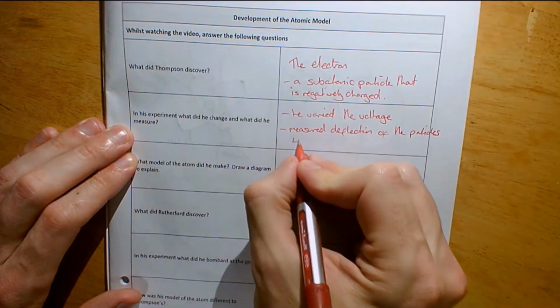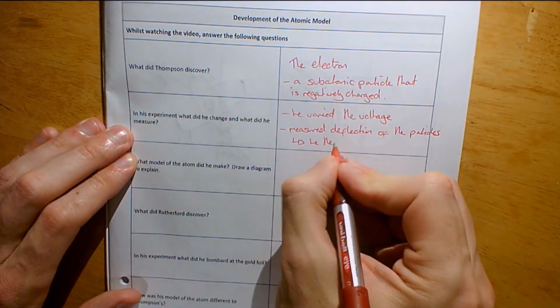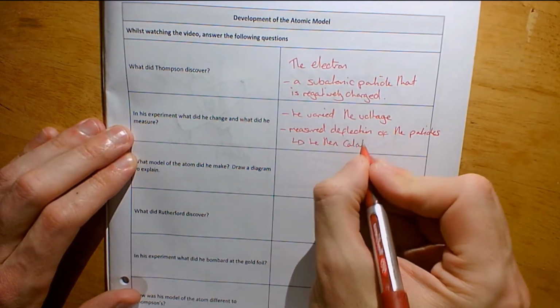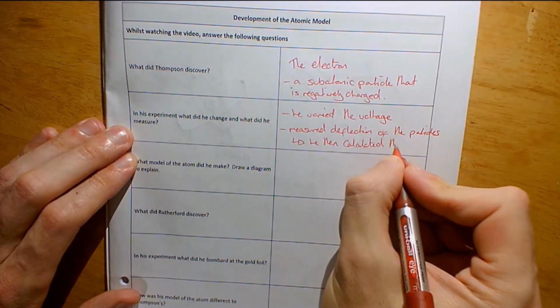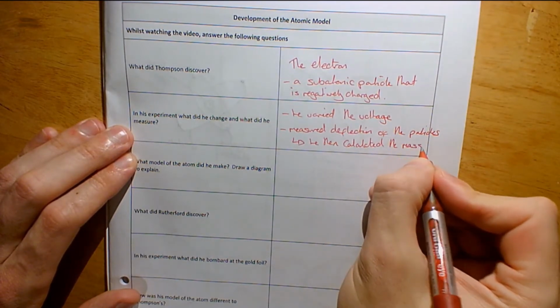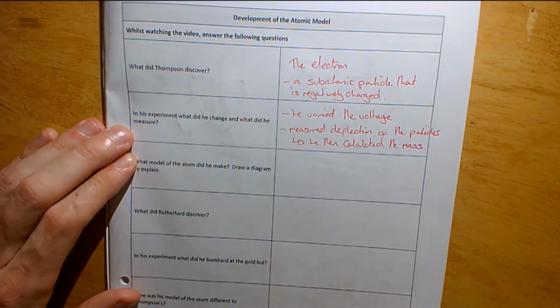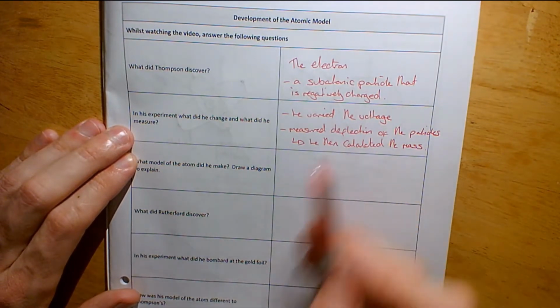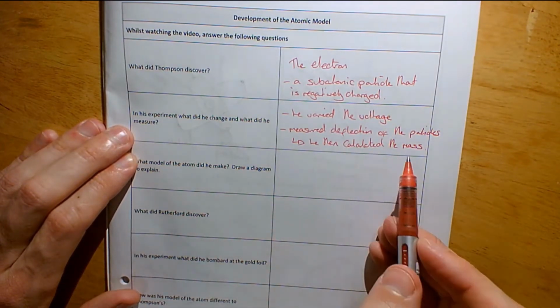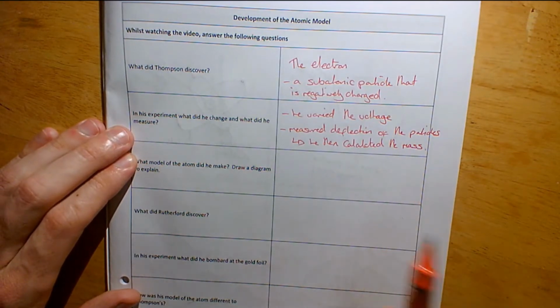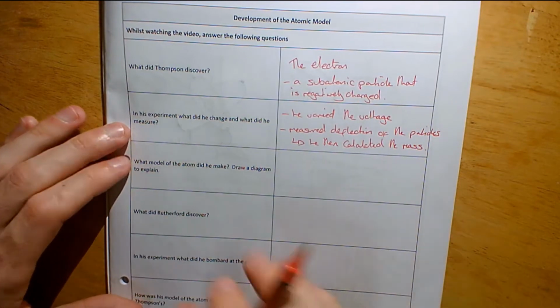And from that, he then calculated the mass. And determined that this particle was both negatively charged because it was being affected by the electric field, and that its mass was 2,000 times lighter than the smallest known particle, which was the hydrogen atom.